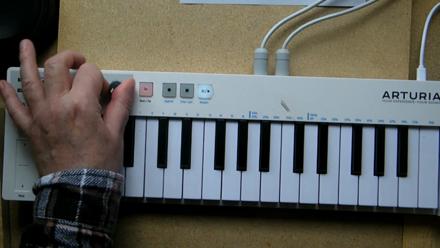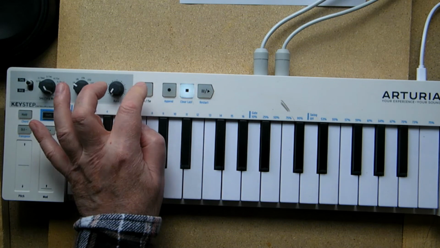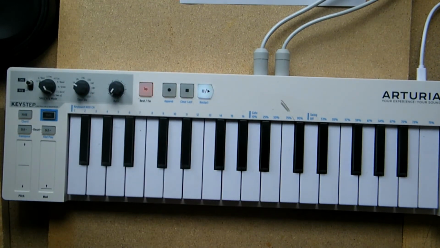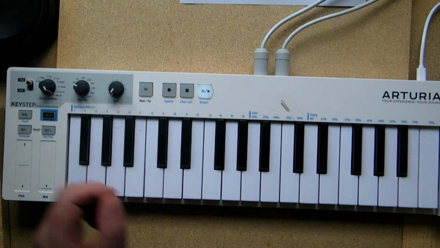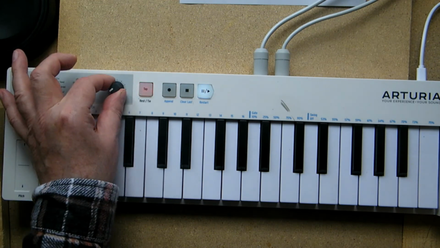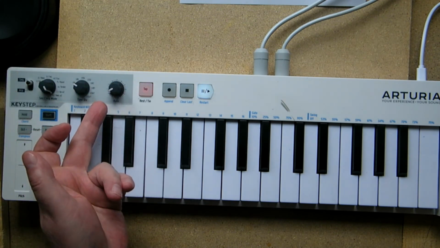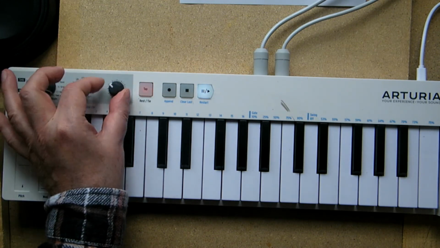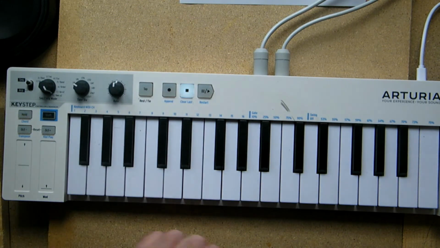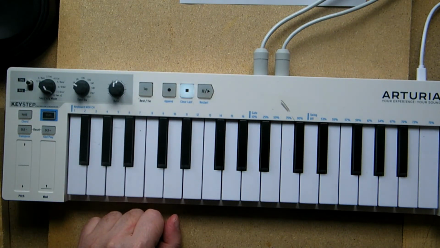Once again. Make it a little bit faster, but at first it gets slower because the knob position overrides my tapped-in speed. Okay. Well, that's done. That's all about Keystep's sequencer you need to know.